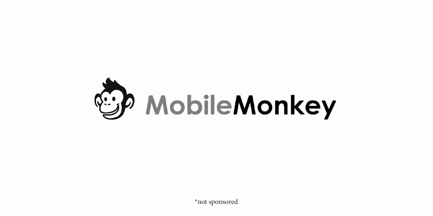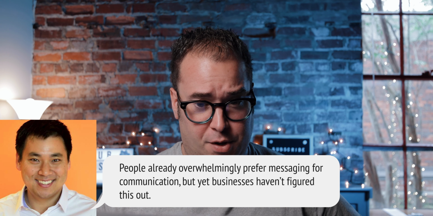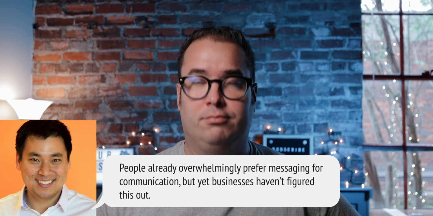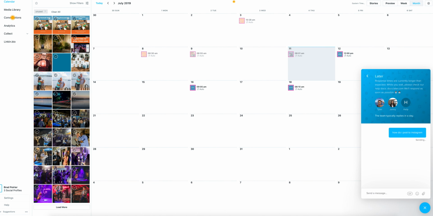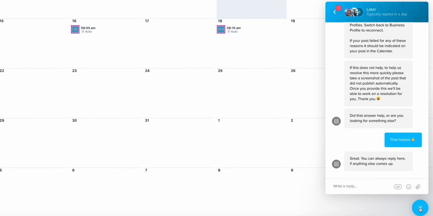Now, the messenger chatbot service that I use is called Mobile Monkey, and the founder, Larry Kim, had this to say about chatbots. I'm going to read it from a piece of paper here. People already overwhelmingly prefer messaging for communication, but yet businesses haven't figured this out. More often than not, I don't want to have to call up a business. I end up messaging them on Facebook, and it's not because I'm antisocial. In fact, I'm completely the opposite of an antisocial person. But I just find that messaging oftentimes is much quicker, especially when I'm trying to get support from a company that I'm already using.